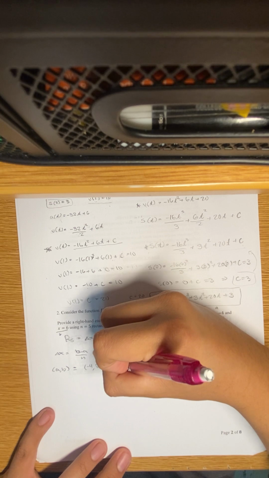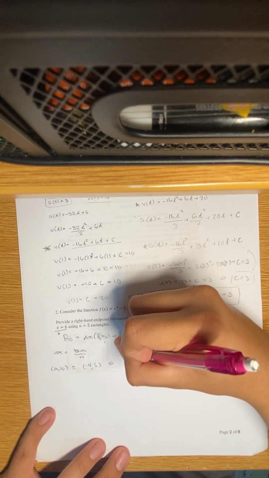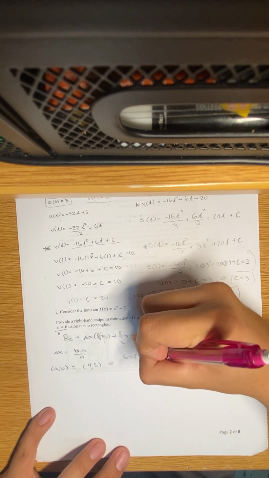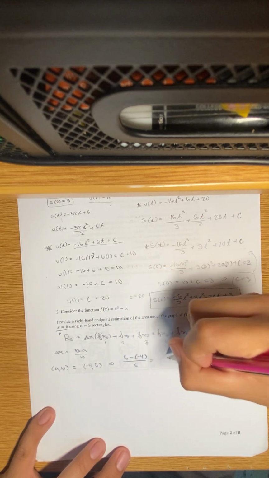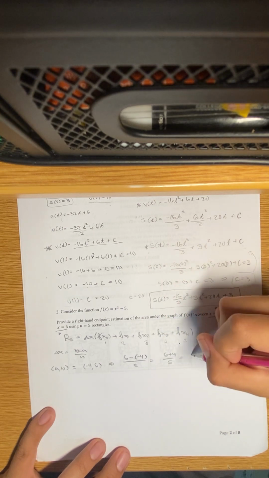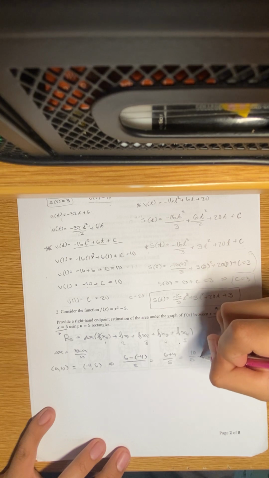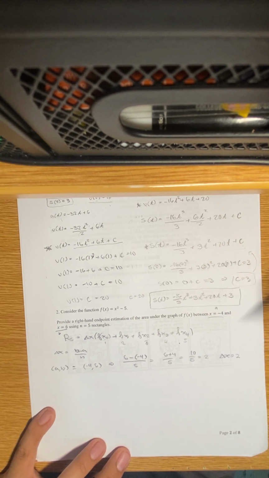So now you can put that into the equation b minus a over n. You have 6 minus -4 over 5. Simplify that, that's 6 plus 4 over 5. Simplify that further, that's 10 over 5, which is just 2. So the change of x is 2.